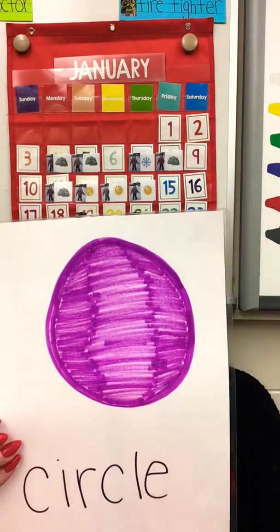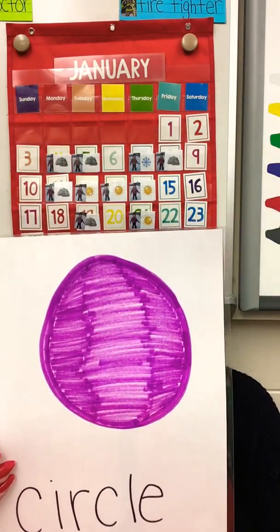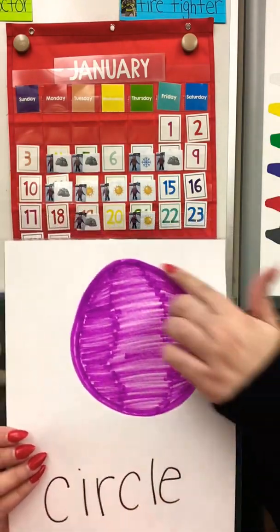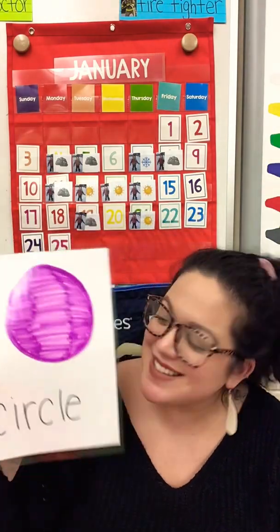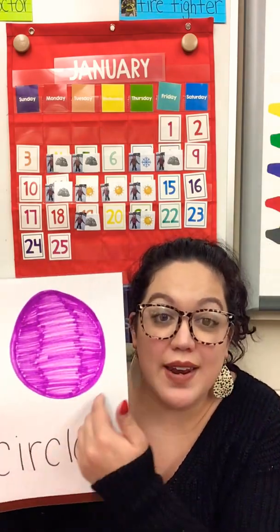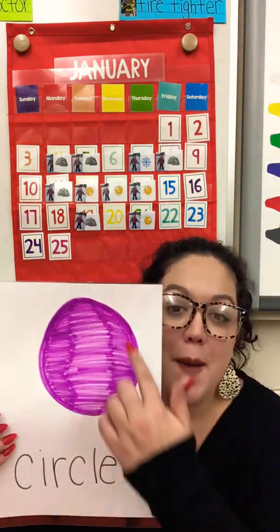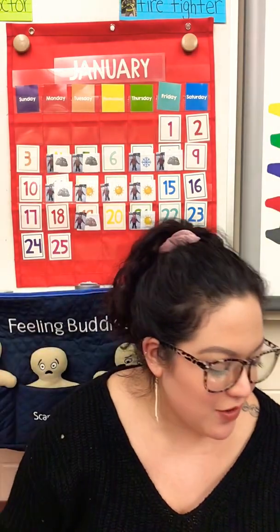Shapes are not the same. Clap up high and tell me this shape. What shape is this? It's round and it doesn't have any sides. It is a circle. Yes, a circle is perfectly round. If it was stretched out and oblong, it would be an oval. But this is round, so it is a circle.